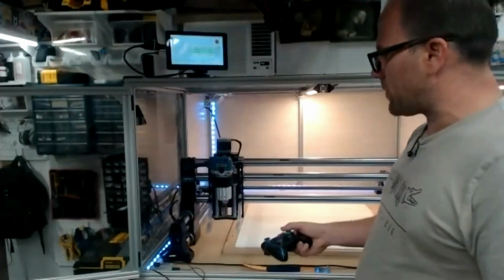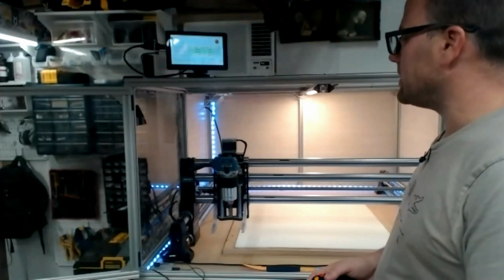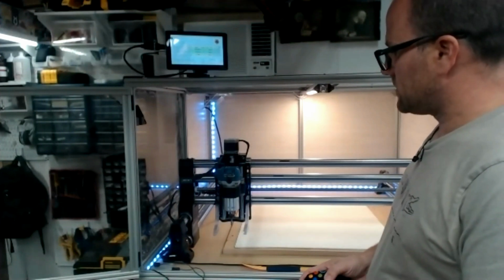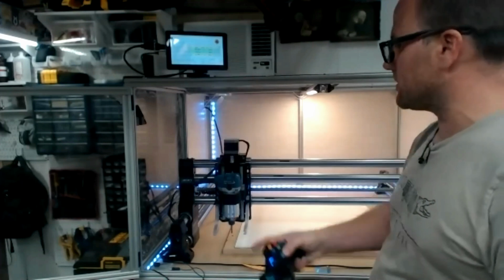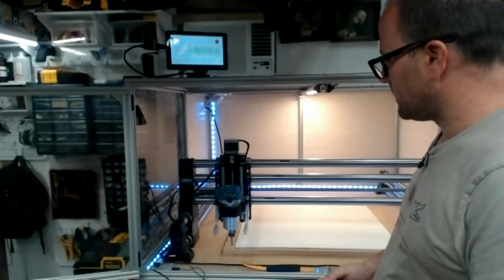So if you didn't buy the probe, you don't need a probe to make this work. For many years, I didn't have a probe. I just did it by eye. So this is where the controller is just way faster than the screen. But I'm going to move this over.